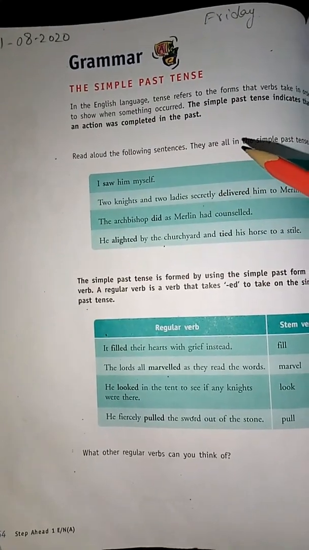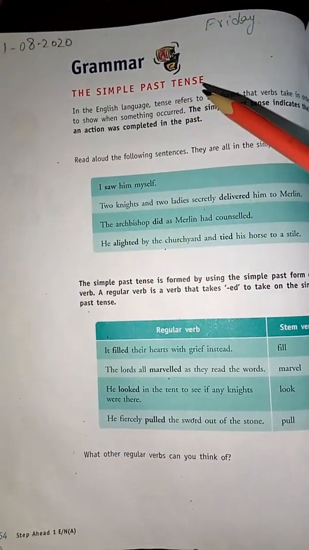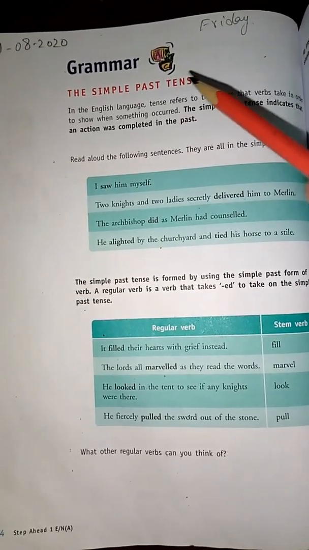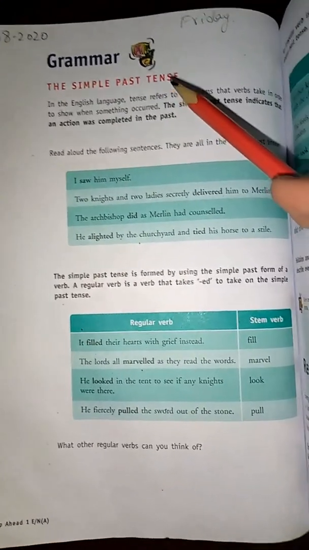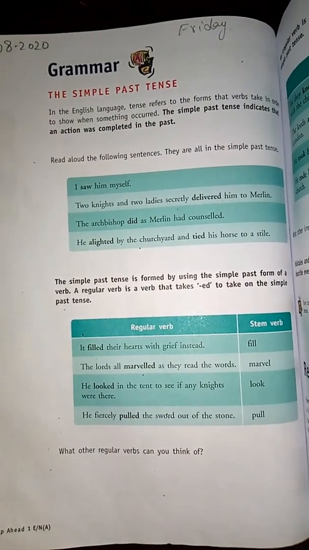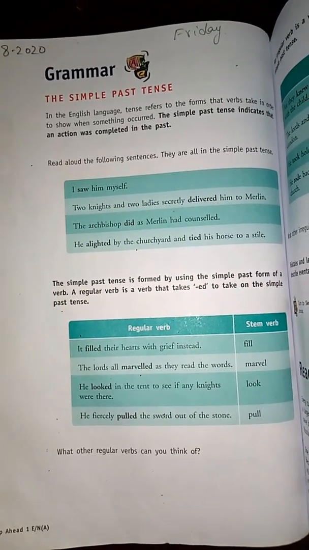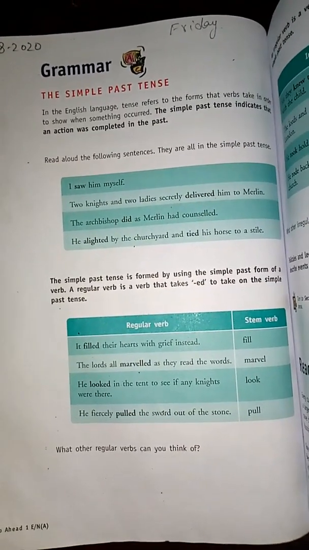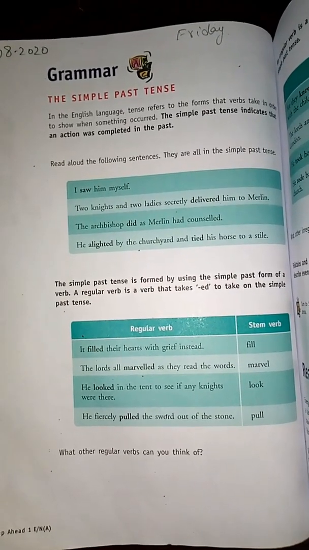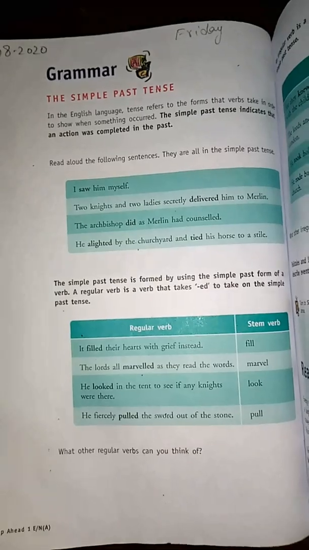Today we are going to do the simple past tense, or you can say the past indefinite tense. These are the two names for this tense, so no need to confuse these two. Simple past tense, indefinite past tense, and past indefinite tense: these are the names for the simple past tense.